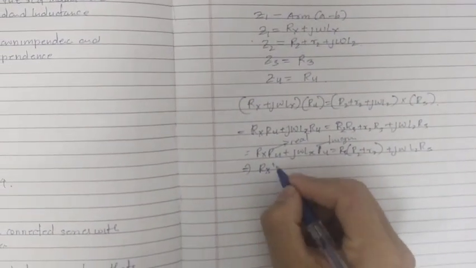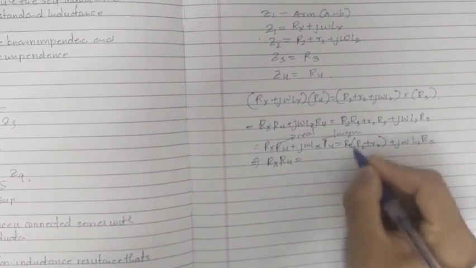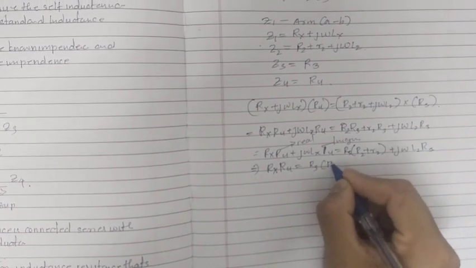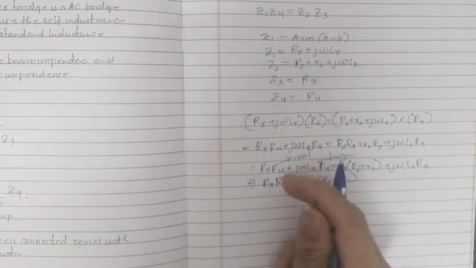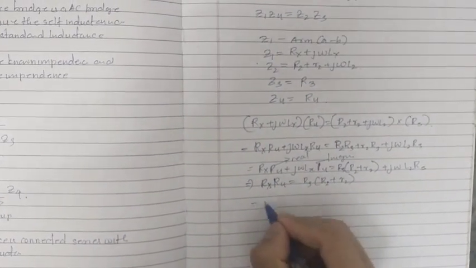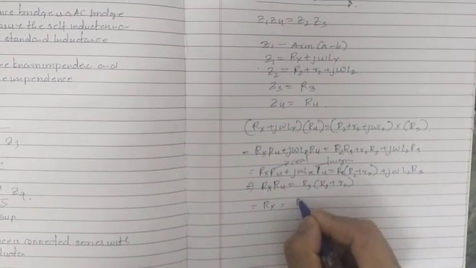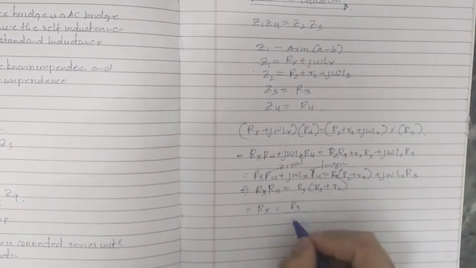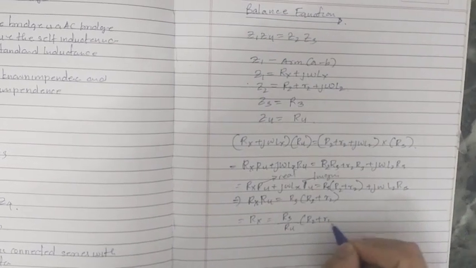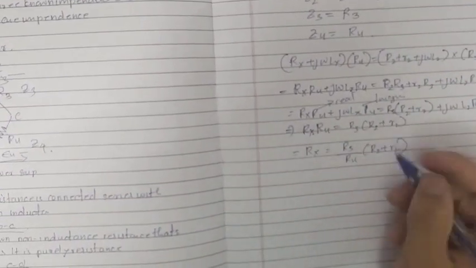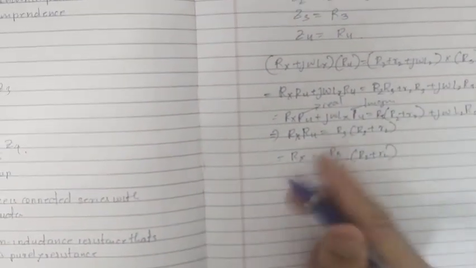For this, the real part is R4 and R3, R2 plus the resistance. Since we are finding the unknown resistance, the unknown resistance is given by Rx equal to R3 R2 by R4, where R2 is the small resistance. Now we have to equate the imaginary part to imaginary part.